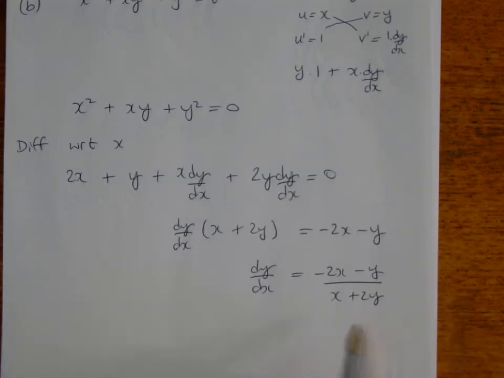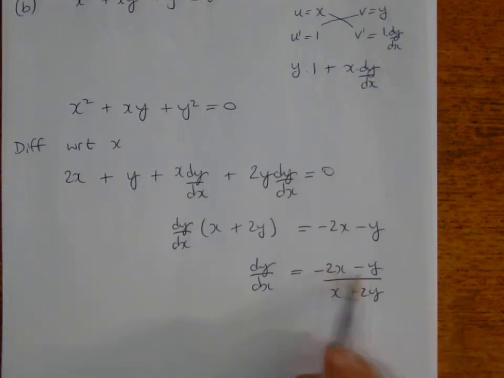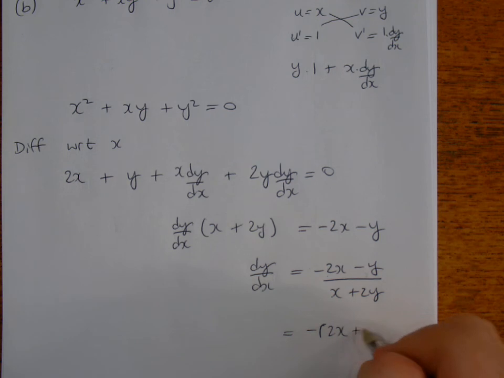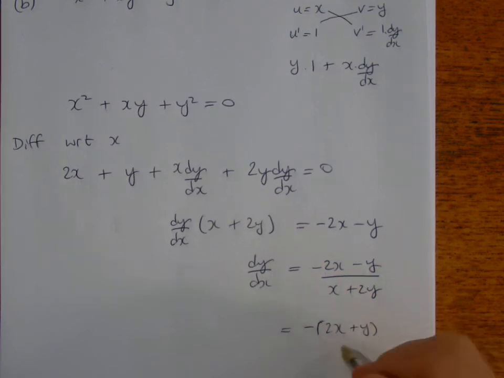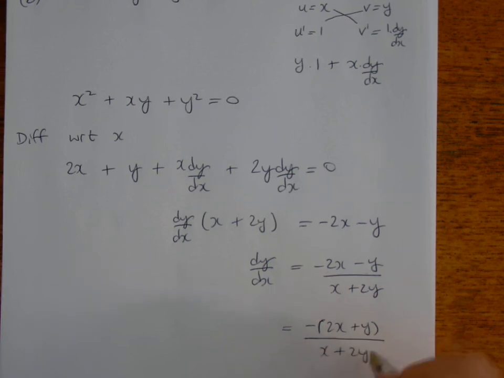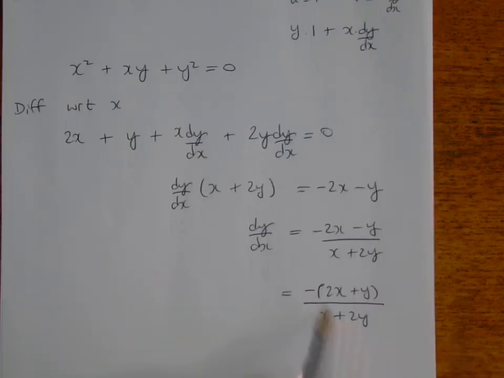Okay, and what you can do, you can factorize out, because there's a minus in both of these terms here. You could actually factorize out a minus on the top, can't you? Let's put a bracket there, like that, just to make it a little bit neater. So I've taken out the minus. So, if you apply that minus to both terms, you'd get this, wouldn't you?